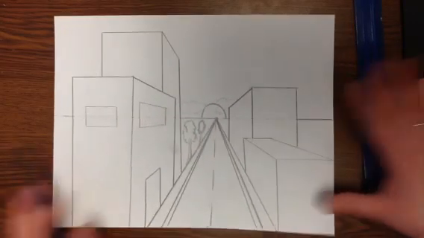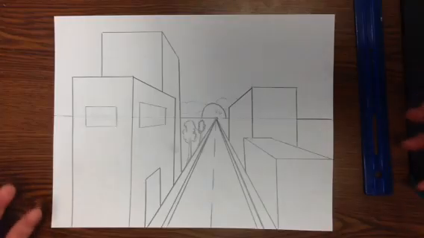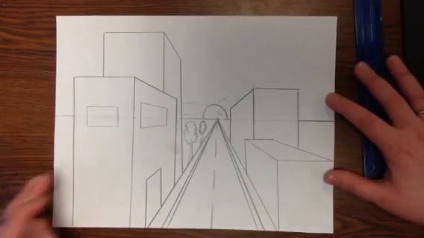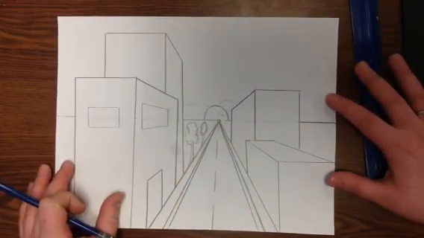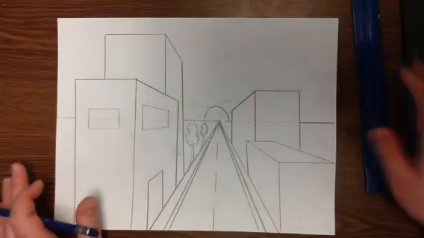Okay, so this is just a very simple landscape or cityscape in one point perspective. Again, you could add more buildings to build it up more like a city, or you could have fewer buildings and you could treat it more as like a park or an open type of landscape.